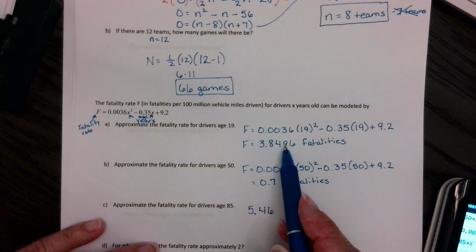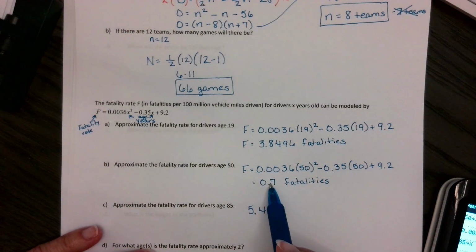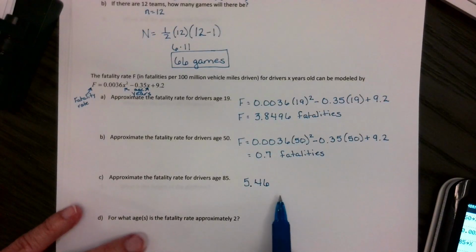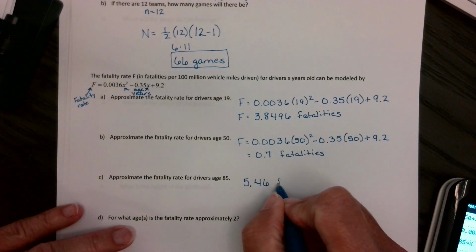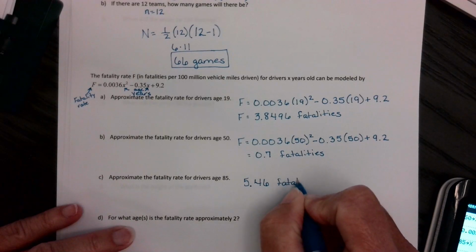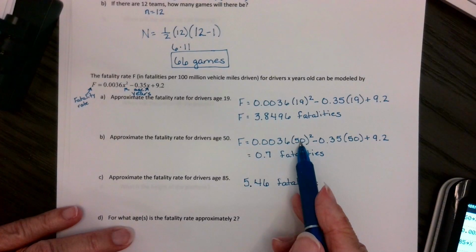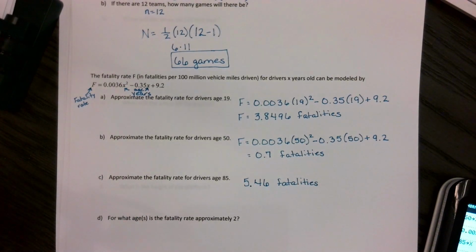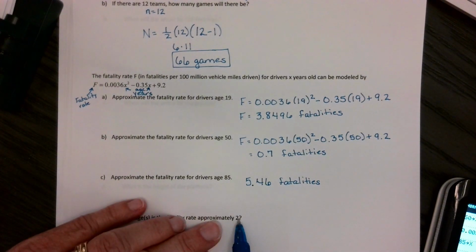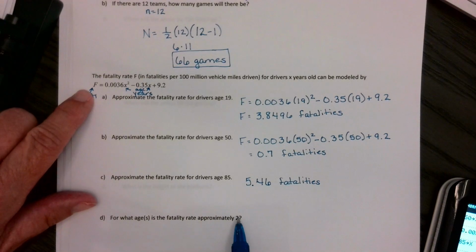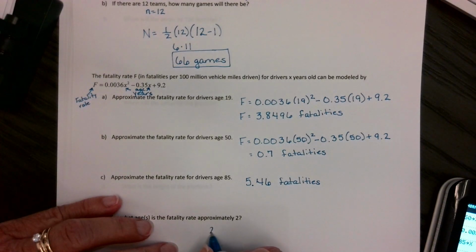So watch, it's a little higher, then it goes down at age 50, but then when they get older, there's more. And again, I just replace these with the 85. For what ages is the fatality rate approximately 2? Well, now you're going to plug in the 2 right here.